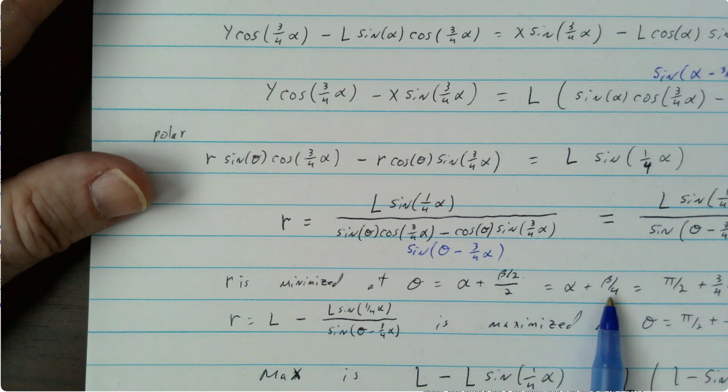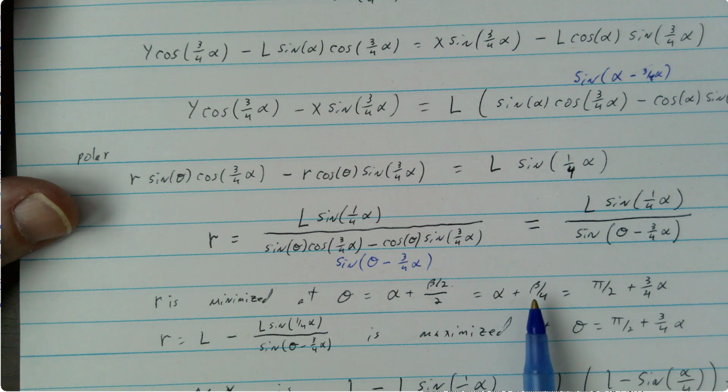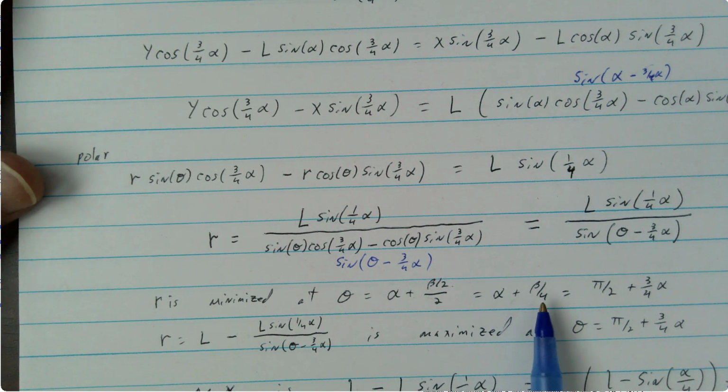Now beta is 2 pi minus alpha. So 2 pi minus alpha divided by 4 is pi over 2, and then minus alpha over 4. So it looks like that. So L is maximized at that angle.